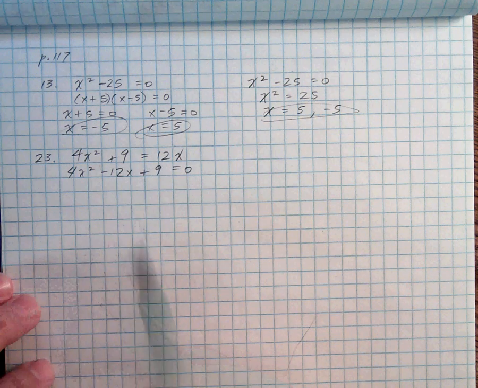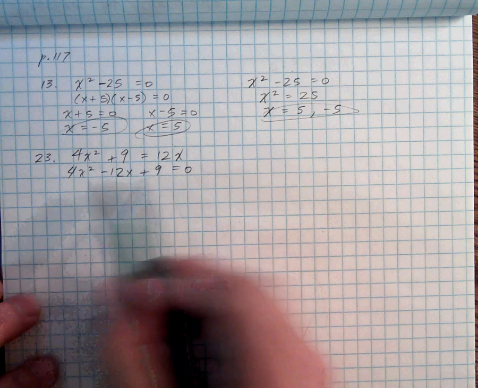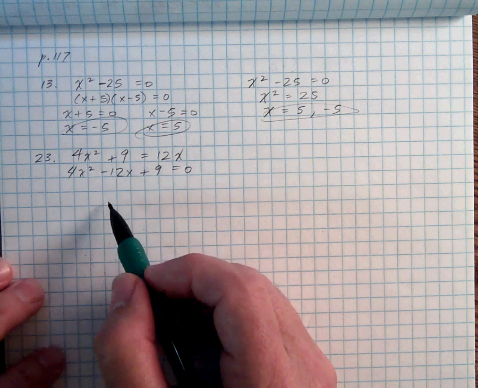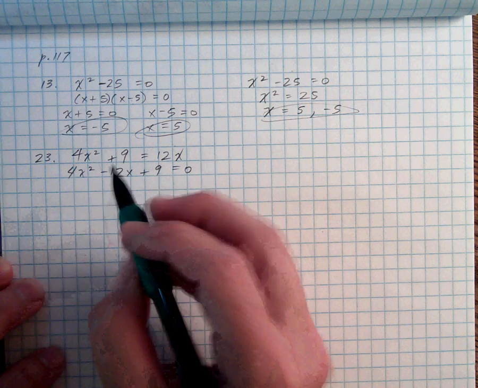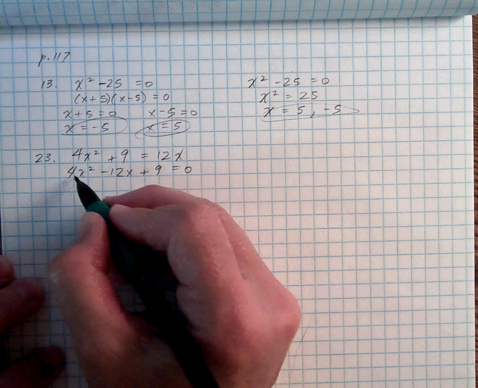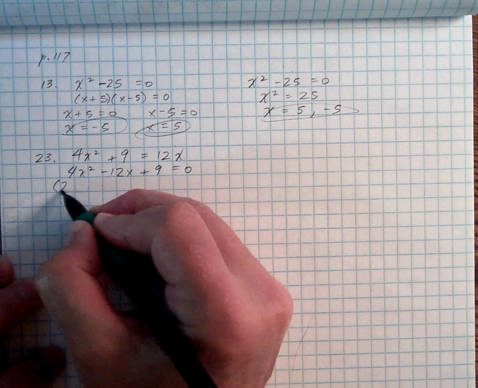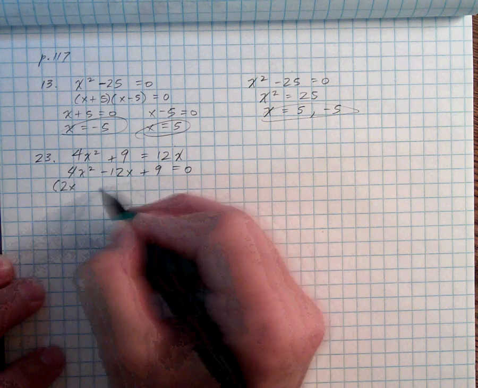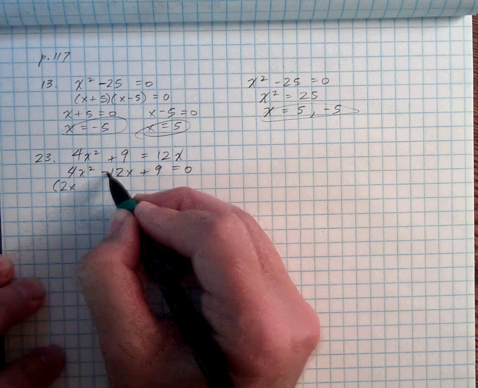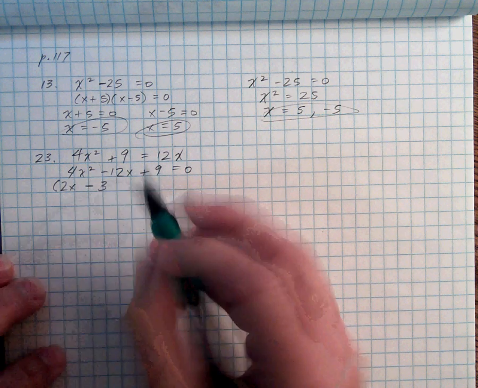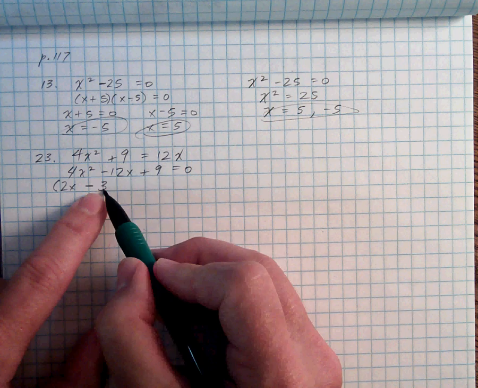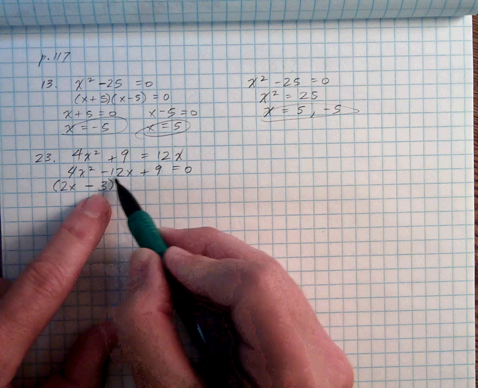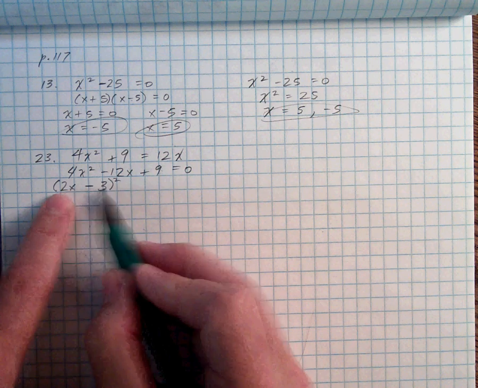Alright, now let's see. It looks like what we call a perfect square trinomial, because let me just try and see that 2x times 2x is that, right? And there's a minus here, so I'll put a minus 3 here. Minus 3 times minus 3 is 9. And then if I multiply these two and double it, I do get that.